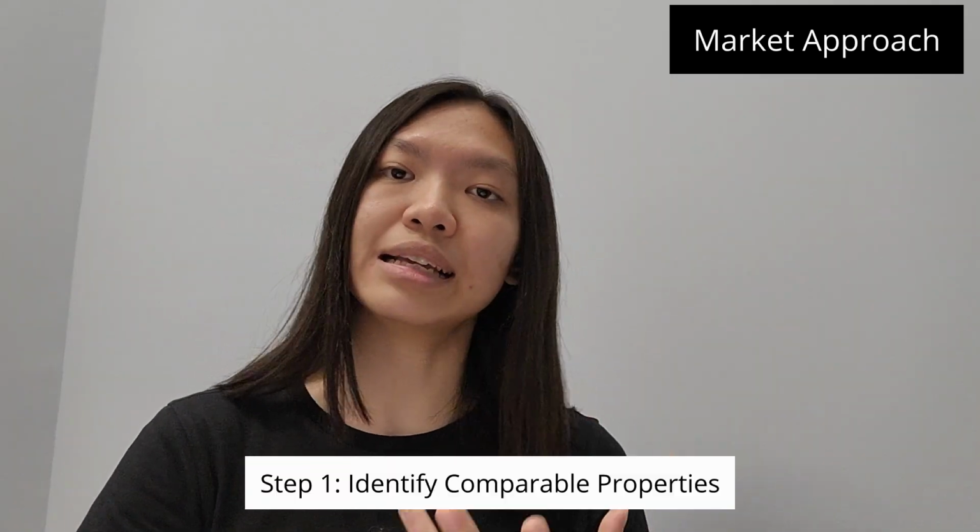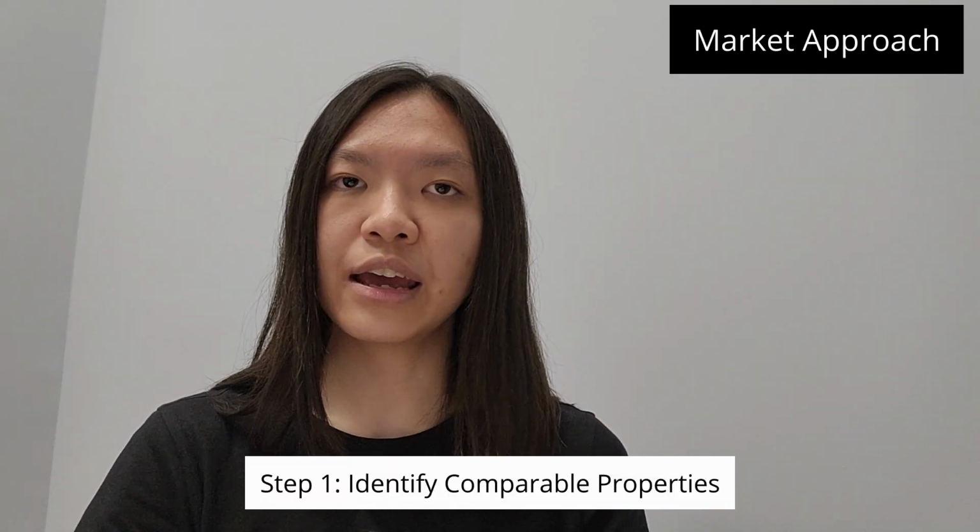Here's how it works. So the first step is to basically identify comparable properties, and that involves researching into what has been recently sold in the market that is similar to the building that you are trying to value. And ideally speaking, these comparables should be based in the same area as your building, as well as share similar characteristics in terms of its size, age, as well as functionality.